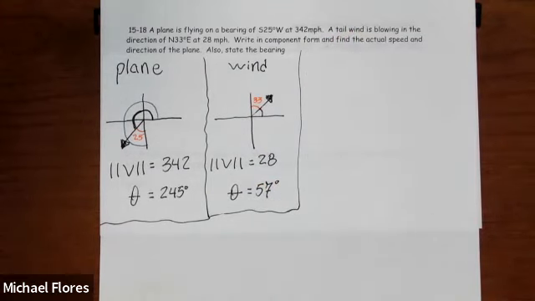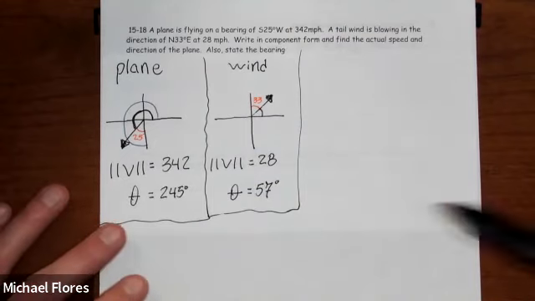Write in component form and find the actual speed and direction of the plane, and also state the bearing.